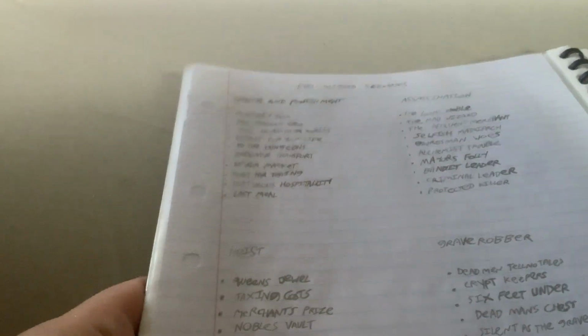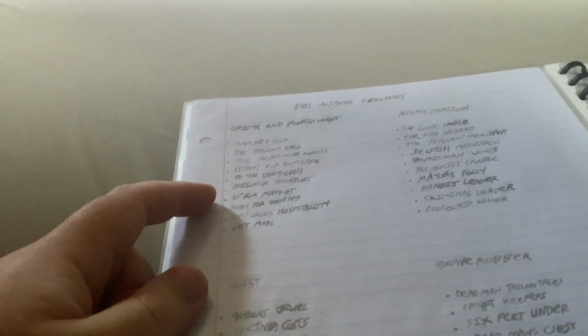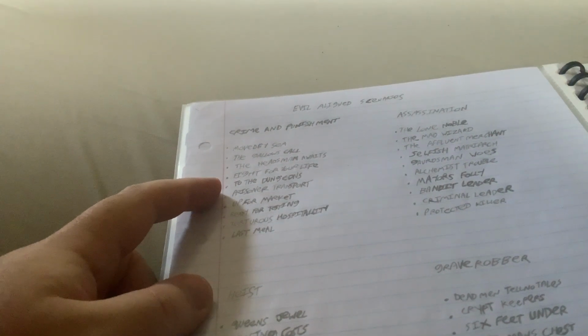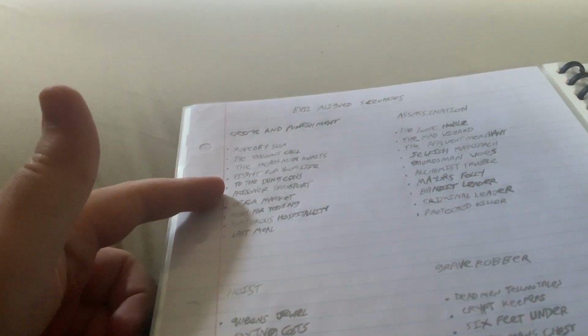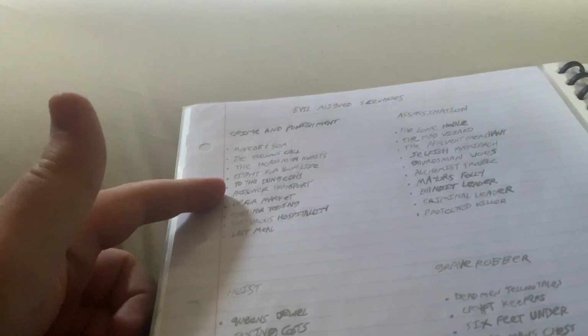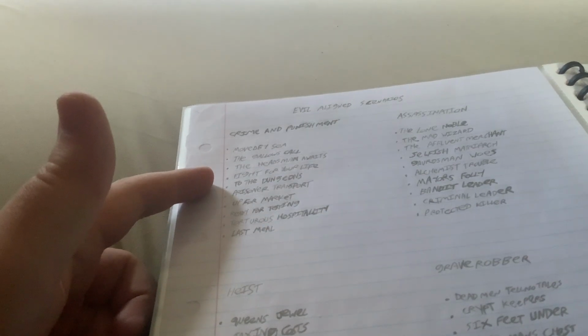Like, let's look at the crime and punishment tree. It could be like Skyrim, where you're a prisoner being transported. Or it could be like Oblivion, where you're in a dungeon.